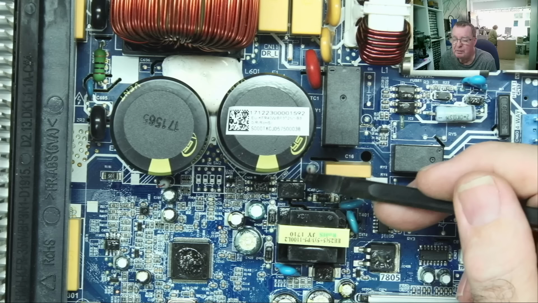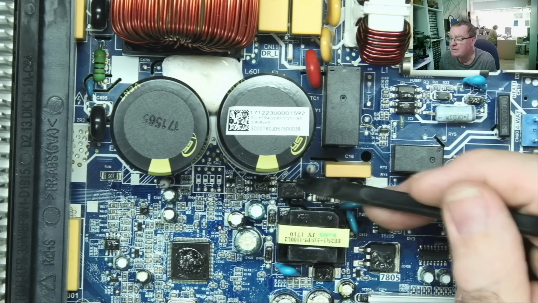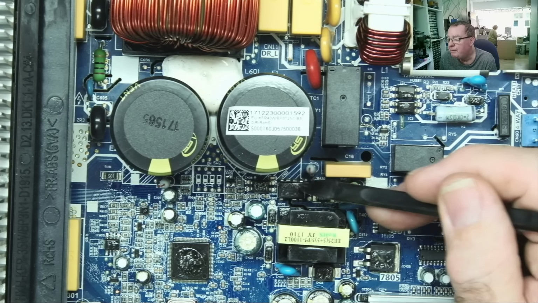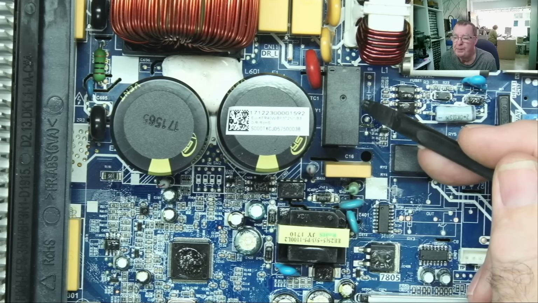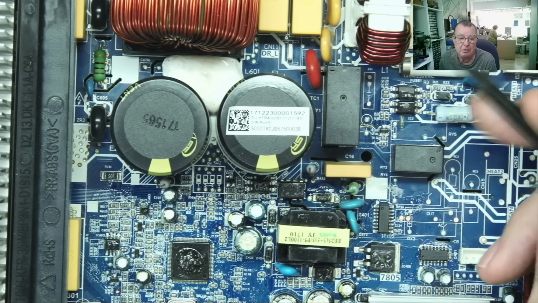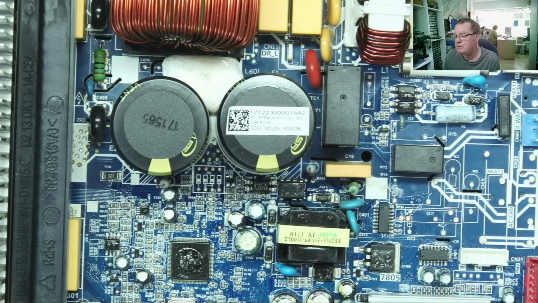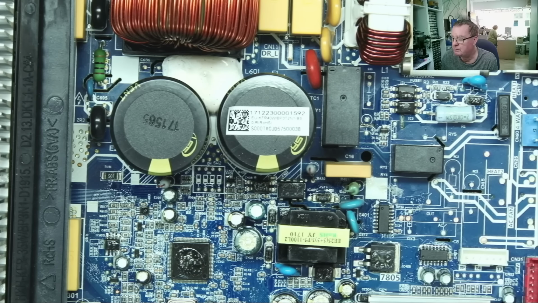These will commonly fail. So that is another good place to look. If they fail, they usually go short, often blow the fuse. Sometimes they will go open. So check these devices for shorts. Power your device up with a light bulb in series so it doesn't blow up any more than it has already. And check to see if the low voltage standby supplies are running.